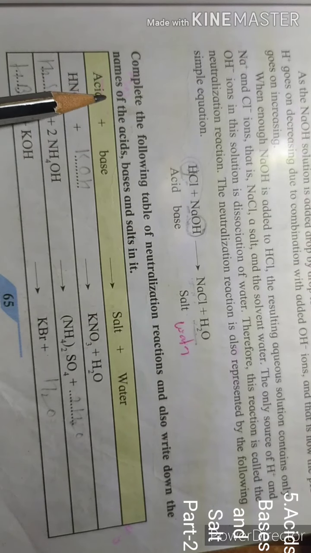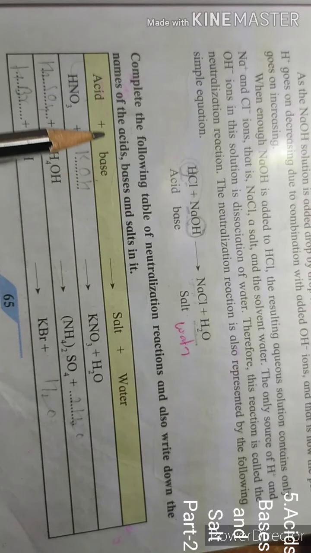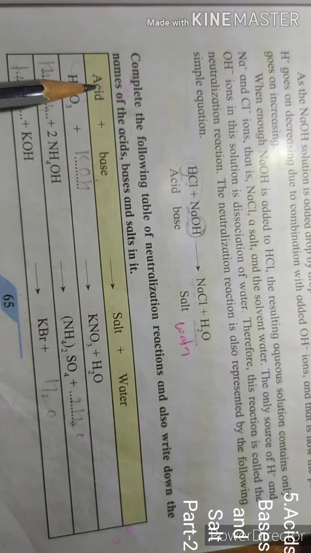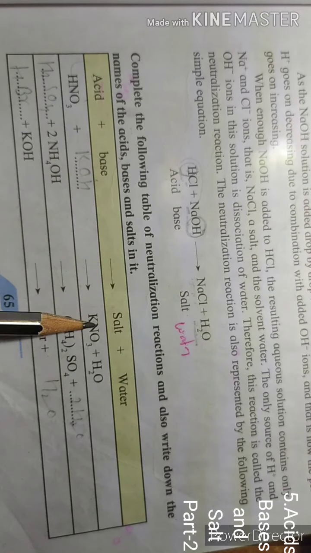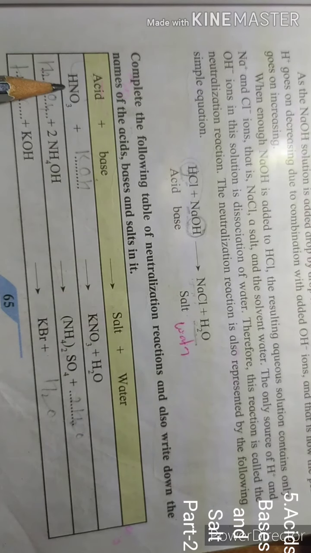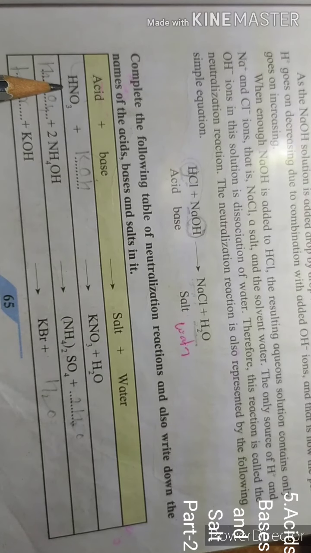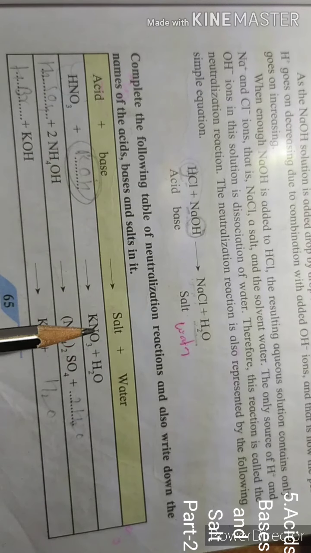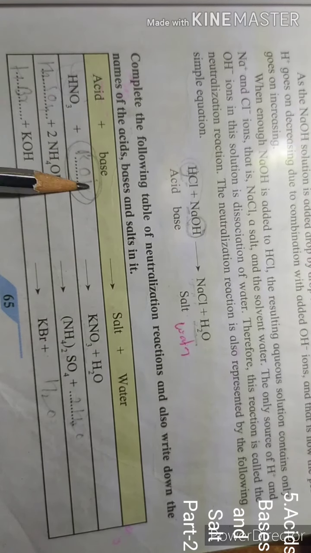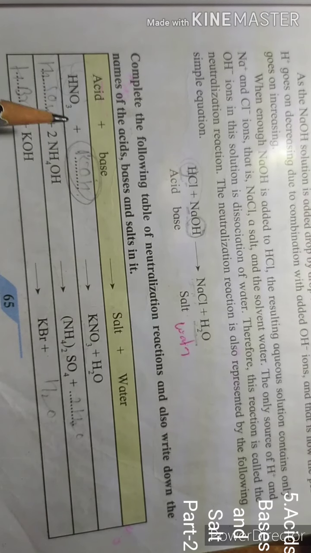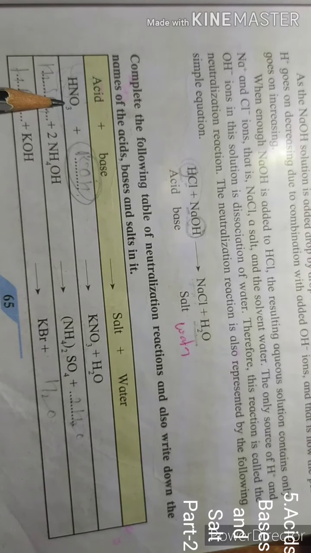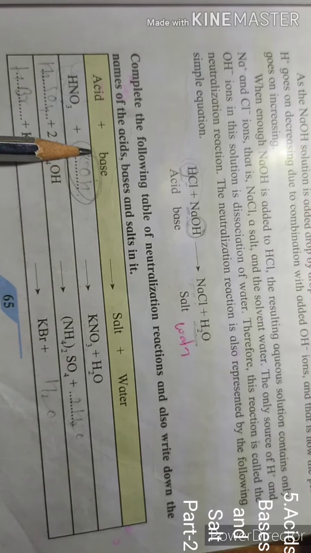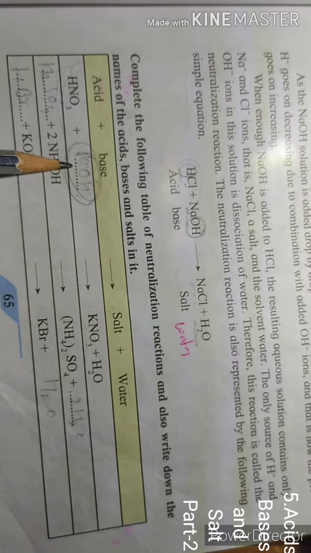So this is the acid, this is the base. Always remember, when acid and base react, they form salt and water. For example, HNO3, this is an acid, and this you have to fill. There are two reactants. One is HNO3, that is nitric acid, and here is a blank that you have to fill.